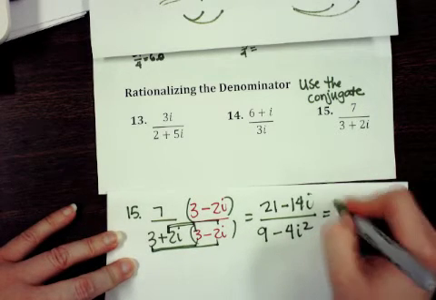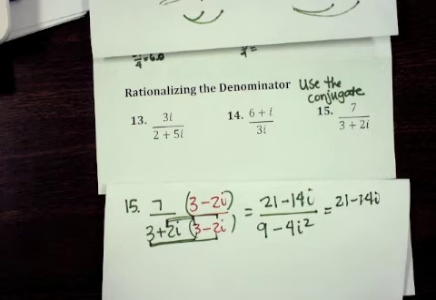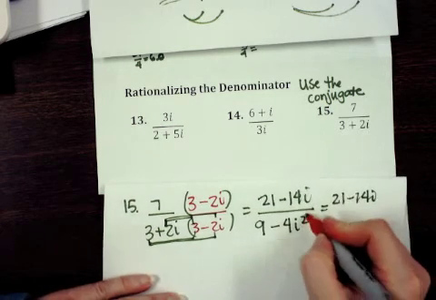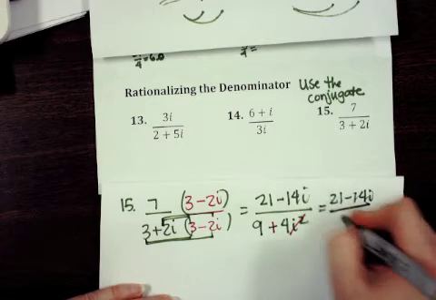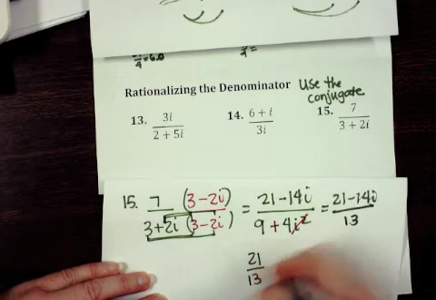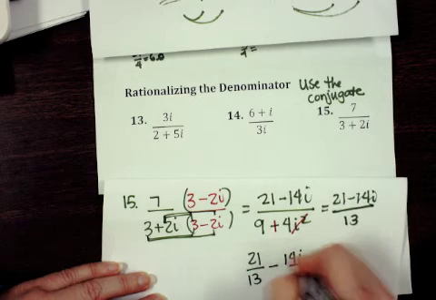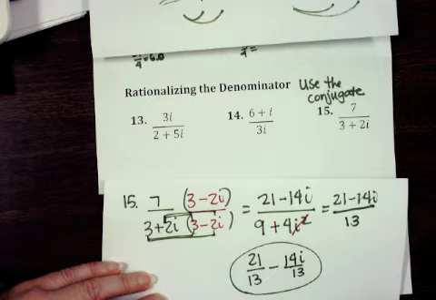So the top is fine, 21 minus 14i. The bottom, though, the i squared changes that to a plus 4. And 9 plus 4 is 13. So that's going to be 21 over 13 minus 14i over 13, or 14 over 13 i. It's another way to write it. So there you go.